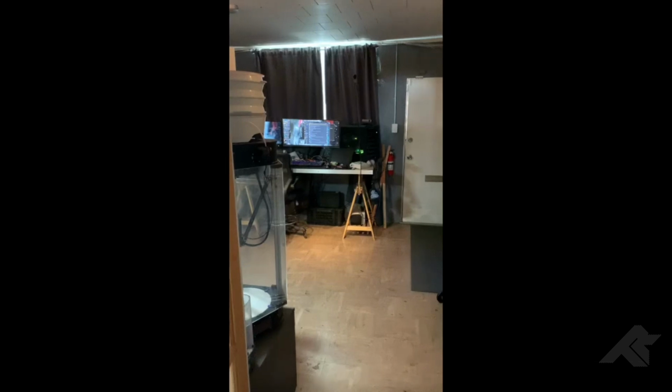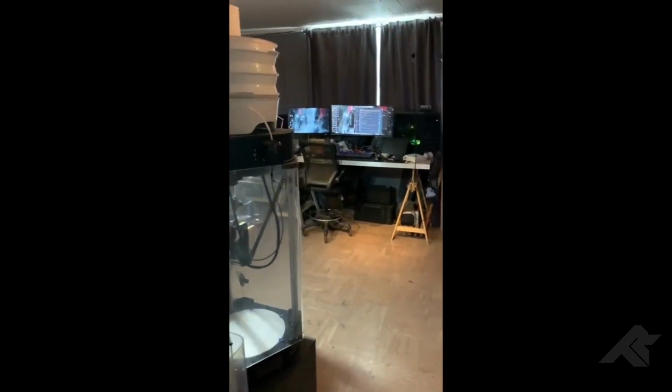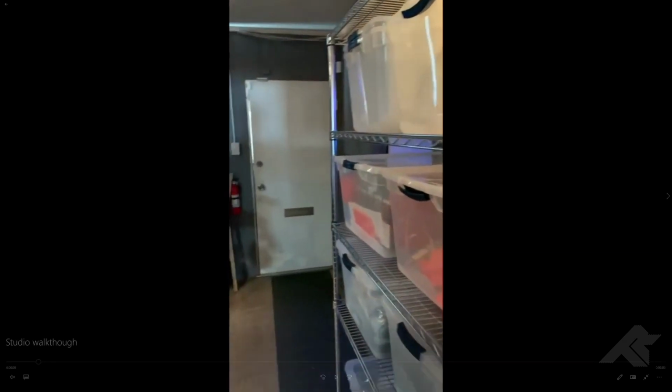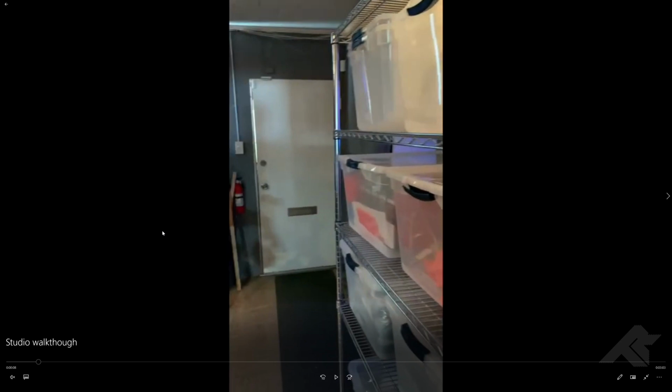So this is my design room, and these are all the parts I have so far for the production M8s, which is all the small stuff. What I'm still waiting on are the travel cases, the aluminum bodies, and the circuit boards. But I have everything else.